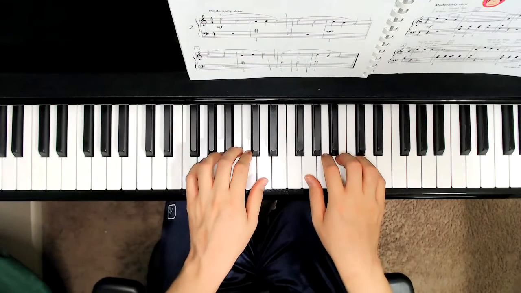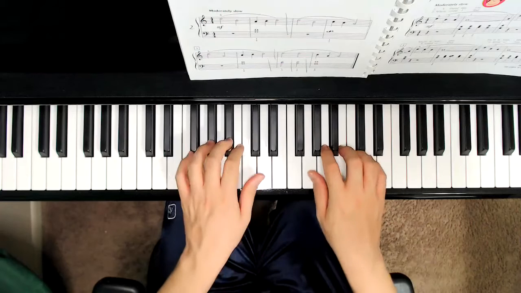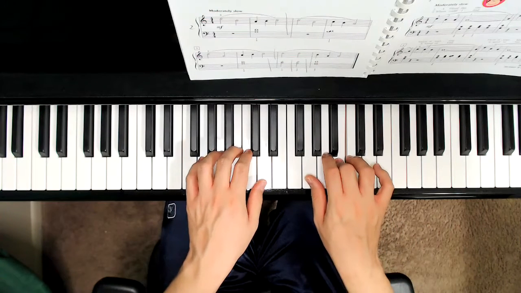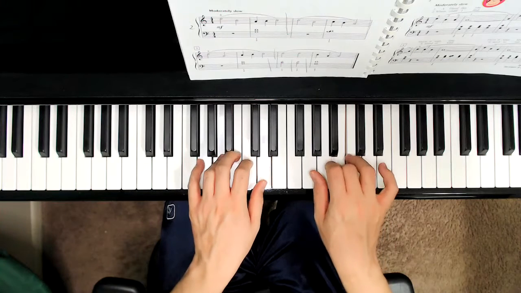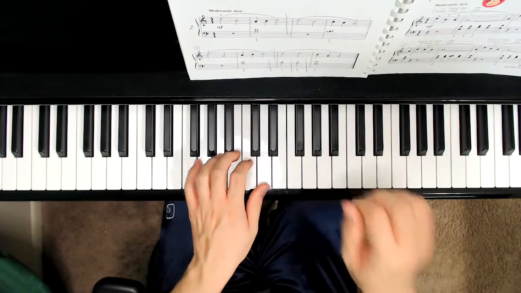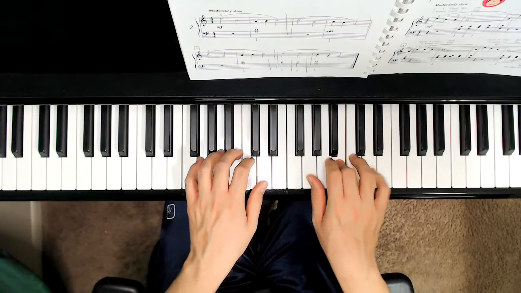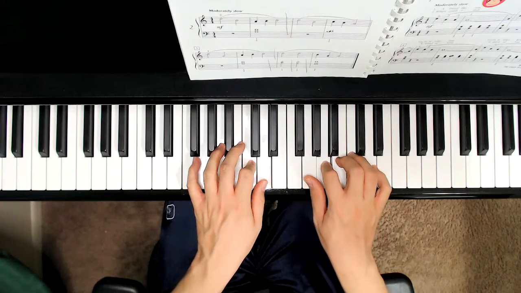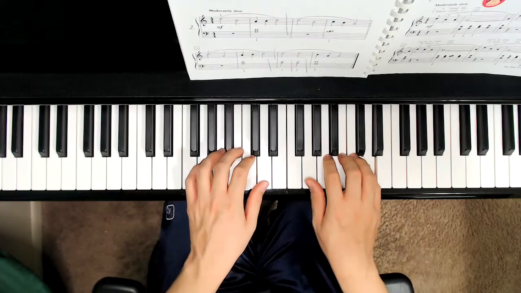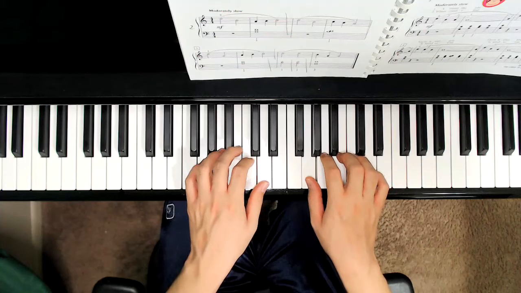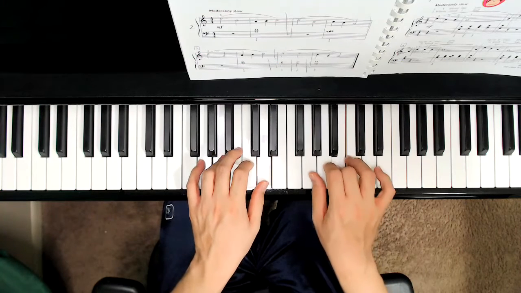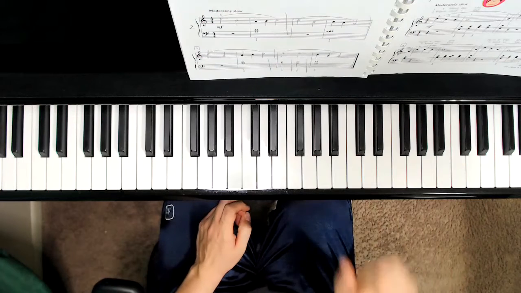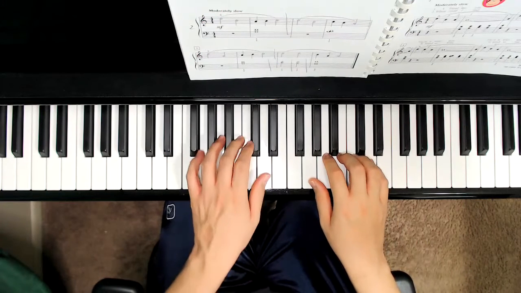Here we go. 1, 2, 3, 4. D, B, A, B, C, lift. D, B, C, B, A, lift. D, G, A, lift, okay? So now as we approach these last two measures, this is where the mixing happens.